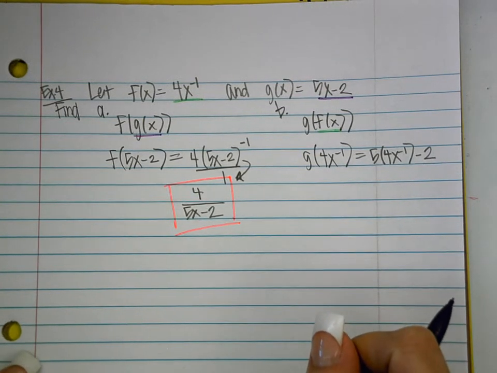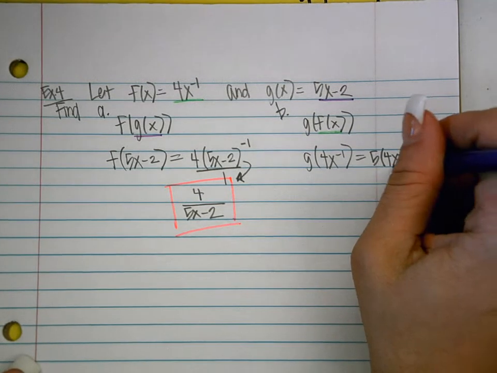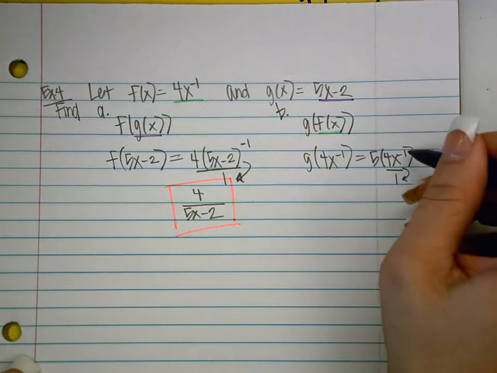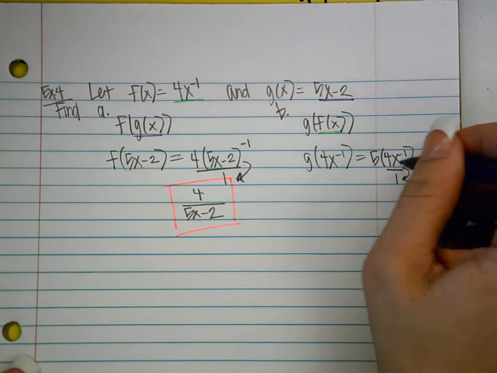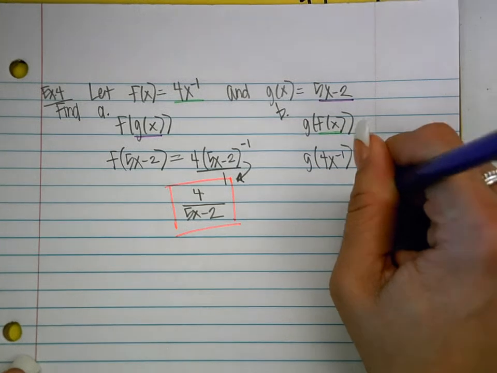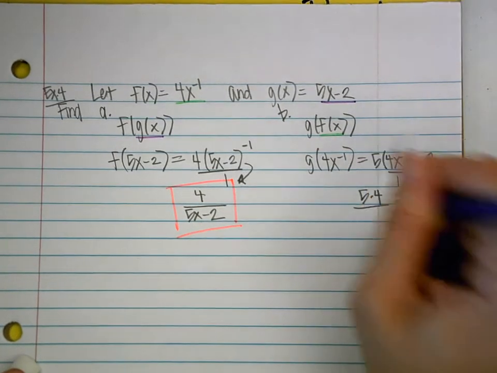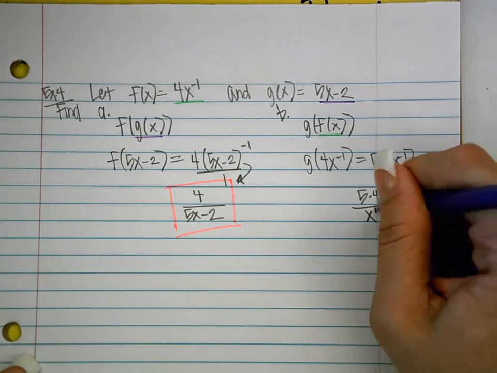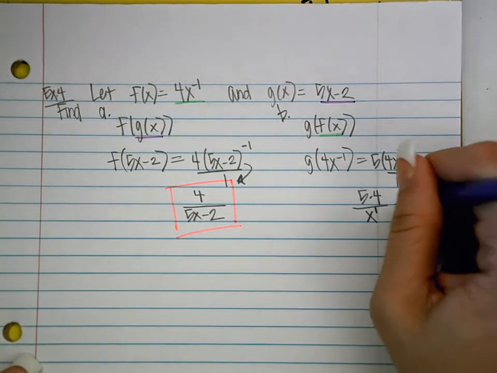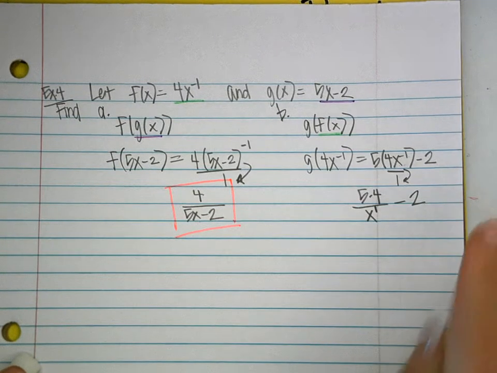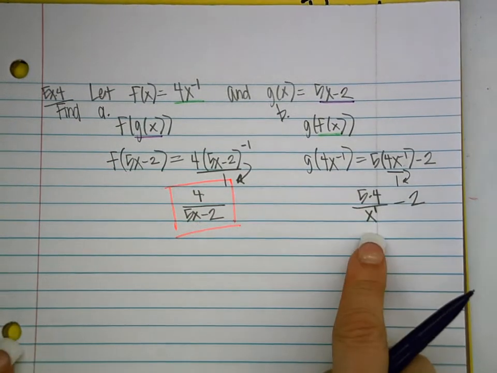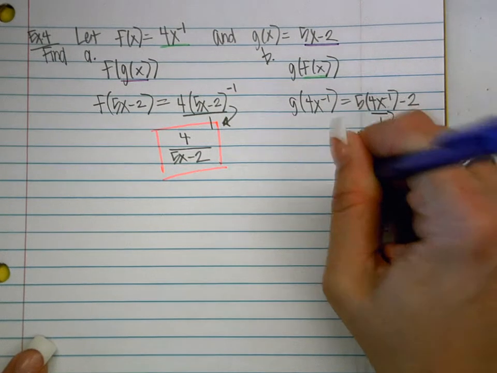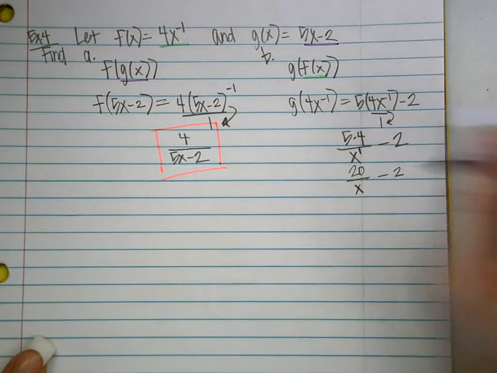Make a fraction. Okay, so if we make that over 1, what's actually going to move? Just the x, because it's the only thing attached to a negative exponent. So still, you're going to have 5 times 4 in the numerator over x in the denominator. Okay, it's x to the first. If you write the 1, that's fine. Then minus 2. The whole thing is not a fraction, just this one part. And then if you simplify that, what would that give you? 5 times 4 is 20 over x minus 2. That's your answer.